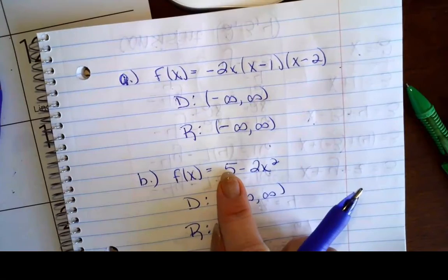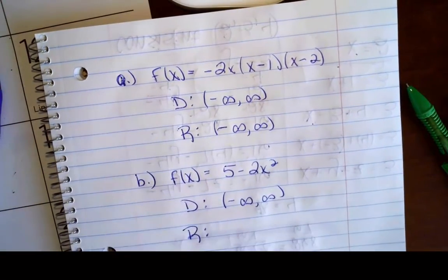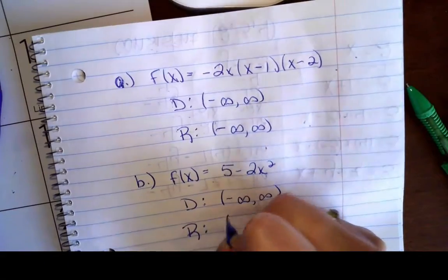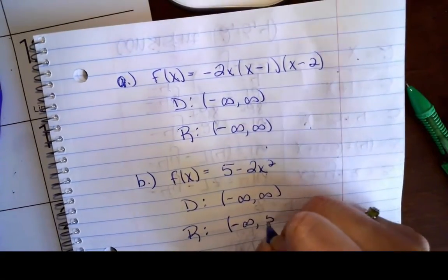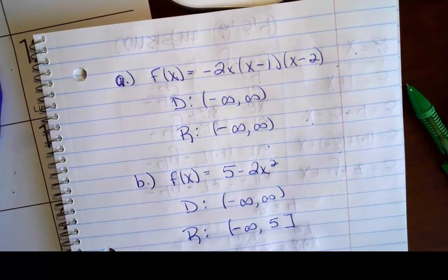So I'm going to be taking 5 and subtracting numbers. So the biggest that this can be is a 5. If the biggest it can be is a 5, then the smallest it can be is somewhere in negative infinity. I'm going to come up to 5, and it can equal 5. So the biggest it can be is a 5.